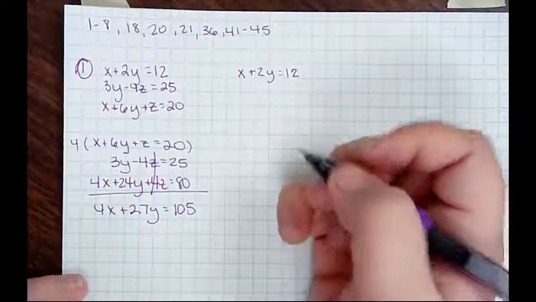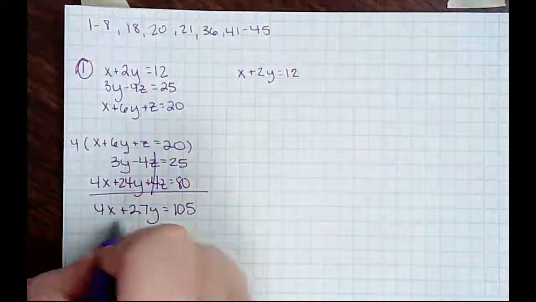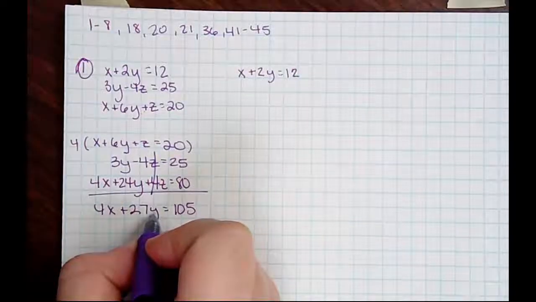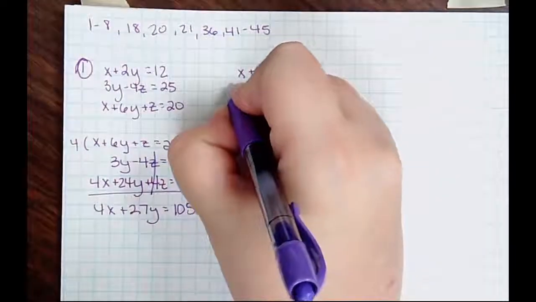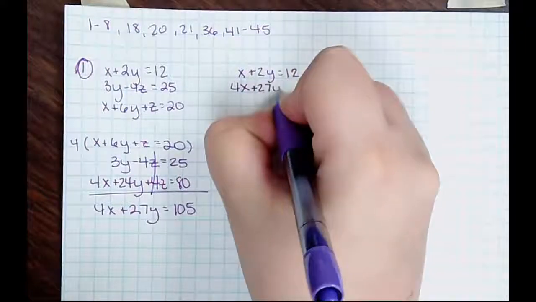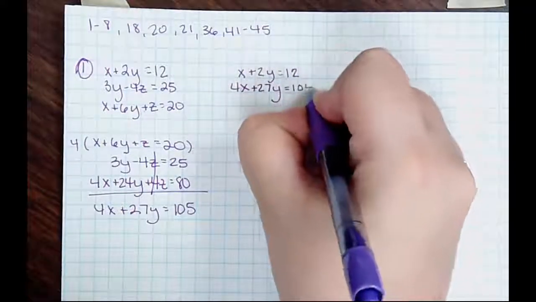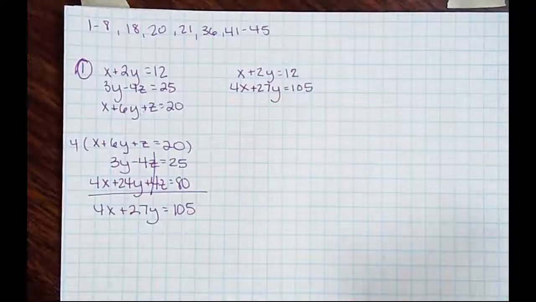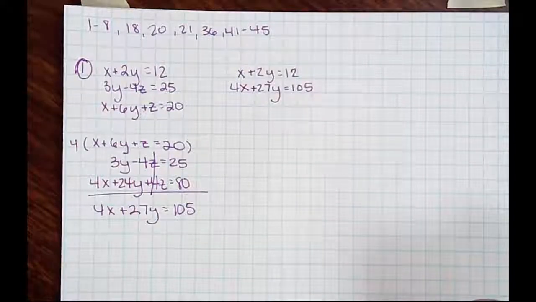Now that I have this equation in terms of y, I can bring it back up here and use it with the equation that I set aside originally. And now I can use those two equations to get one of my missing variables.